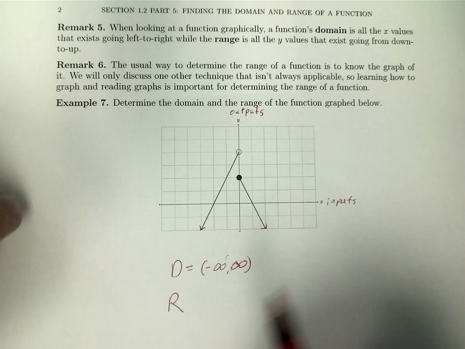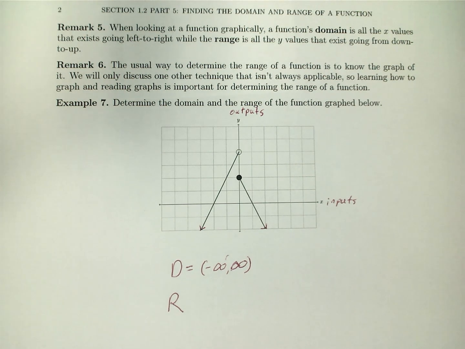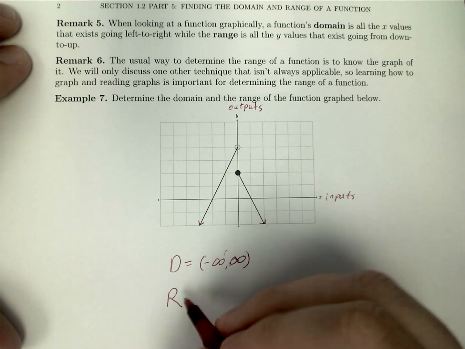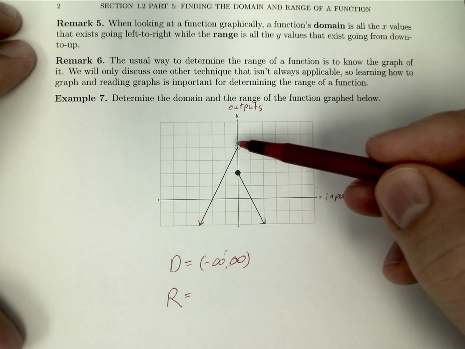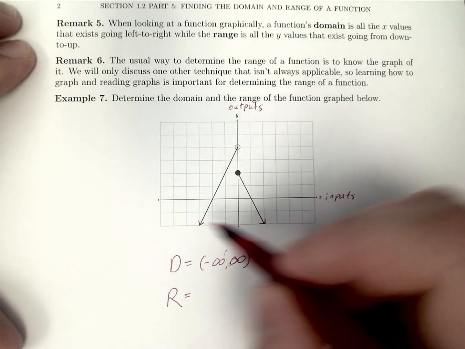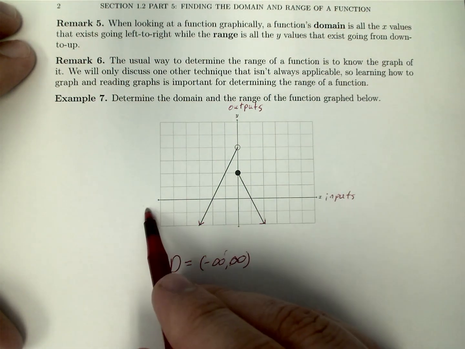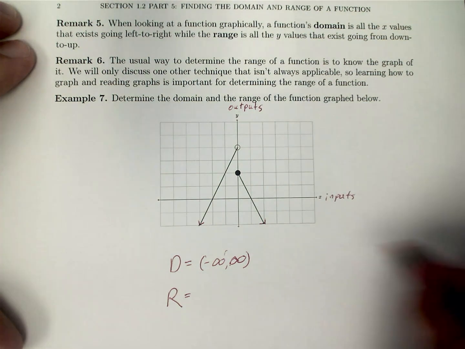Generally, your default method when you think, how do I find the range, is to look at the graph. And you try to find how far down to how far up the graph goes. Okay, so down to up. And just like with the domain, we went left to right, that's negative to positive. We're going from negative to positive y values here.